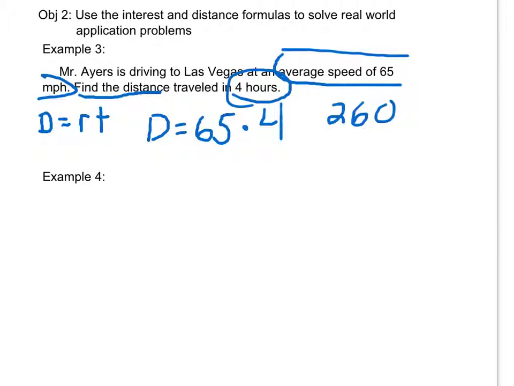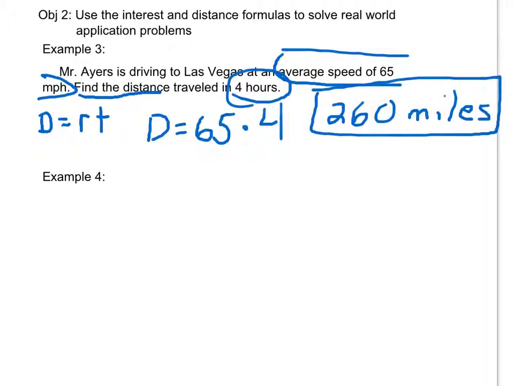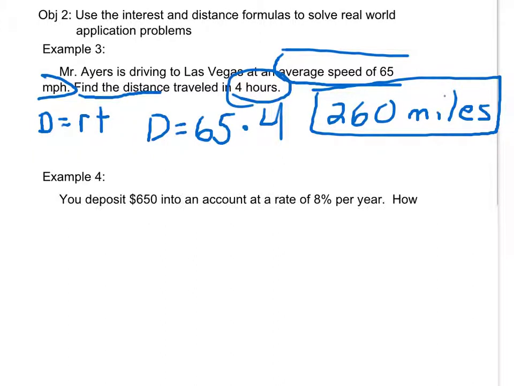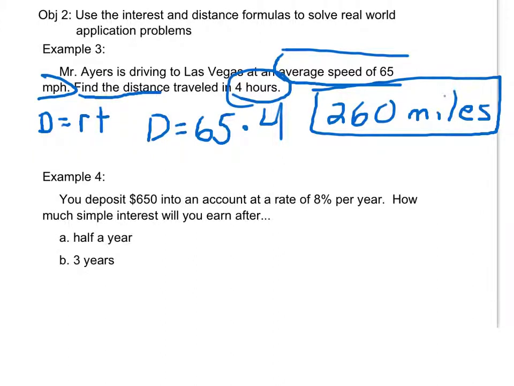Okay, and since we're finding distance, we know it's going to be 260. We've got to have a label, miles, in a box or a circle, something to let me know where your answer is. Okay, so there it is, plugging into the formula, solving for d. Alright, now let's look at example 4 here.